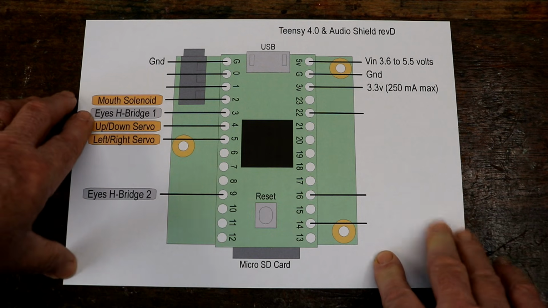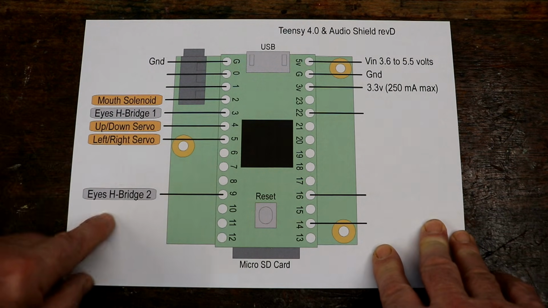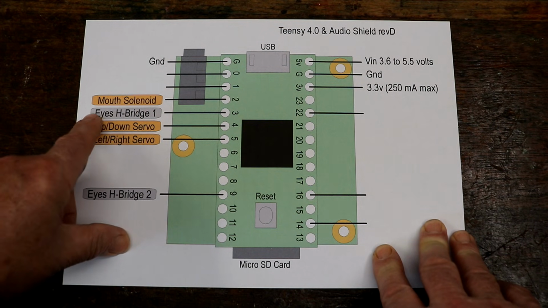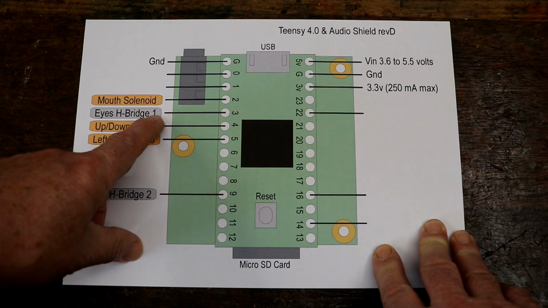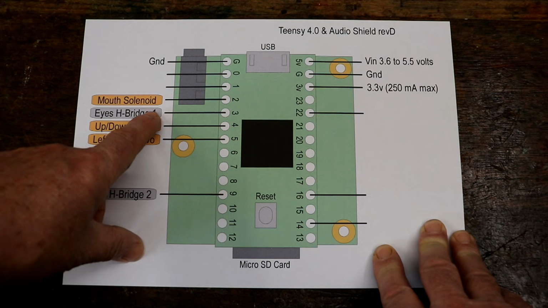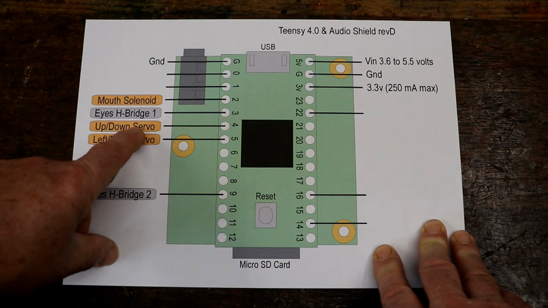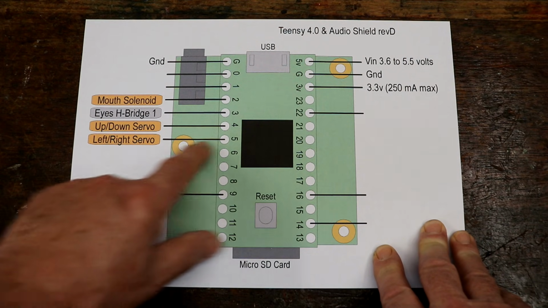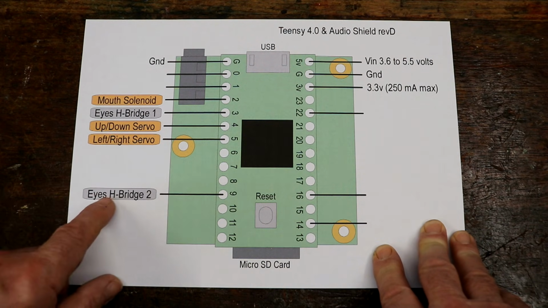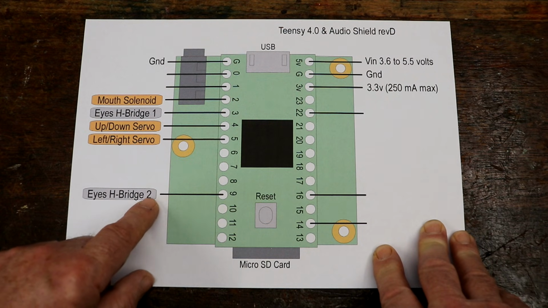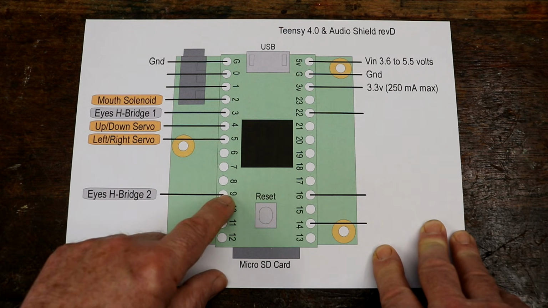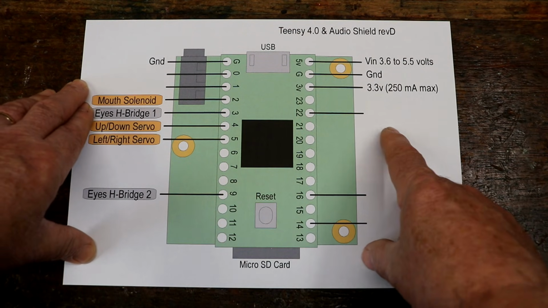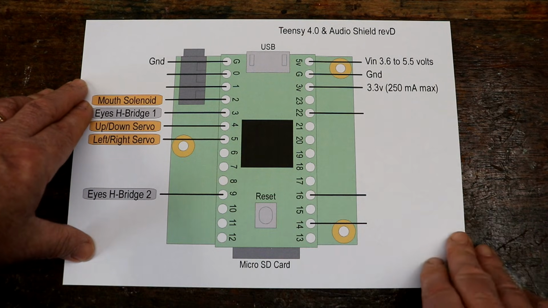So this is how I'm going to wire my head up. This is what I recommend you can do. I've got 5 outputs. I've got one to run the mouth solenoid, which is just on or off. The eyes H bridge, number 1 input, so that might make them open or close, I can't remember which one. The up-down servo, that's a pulse width modulated output, and the left-right servo, which is another pulse width modulated output. And then the eyes H bridge, number 2, connected to another digital output. And then that leaves me with the other 5 general purpose input outputs to do with as I wish.